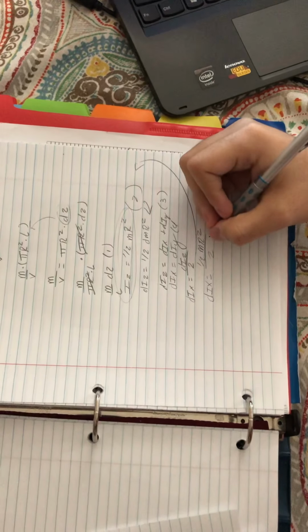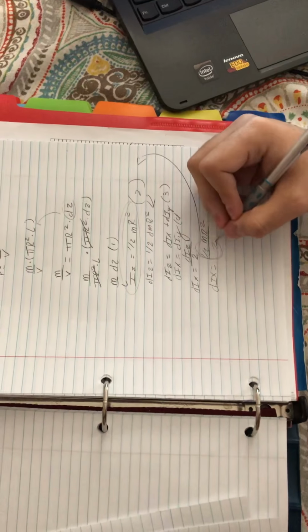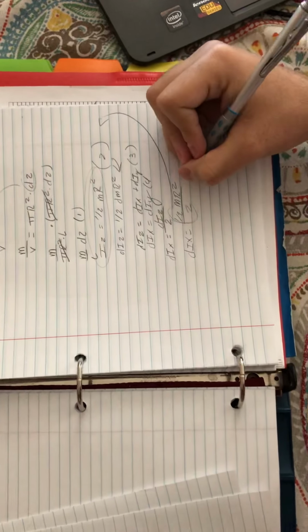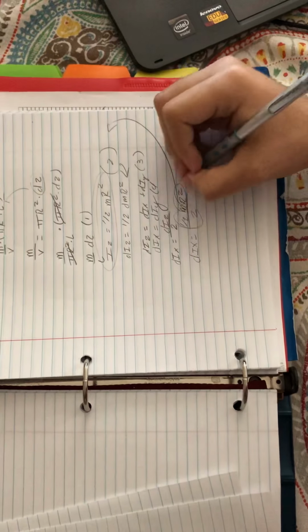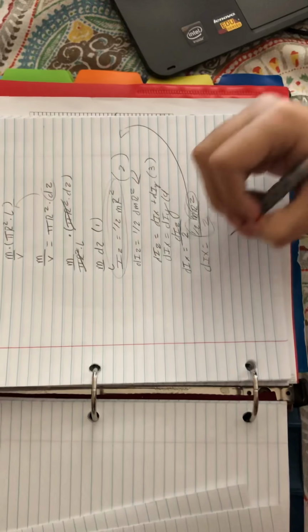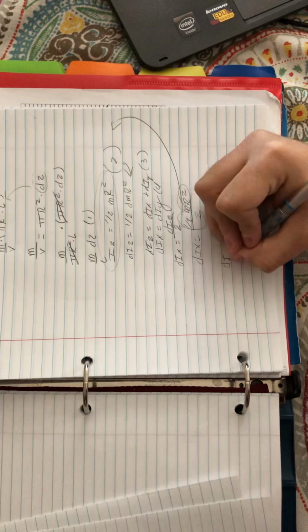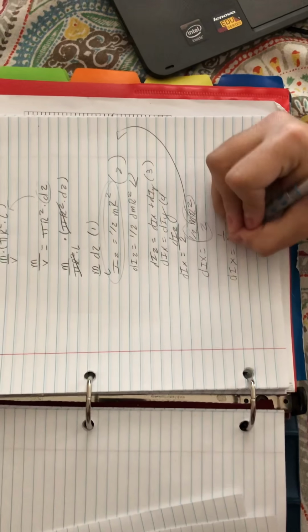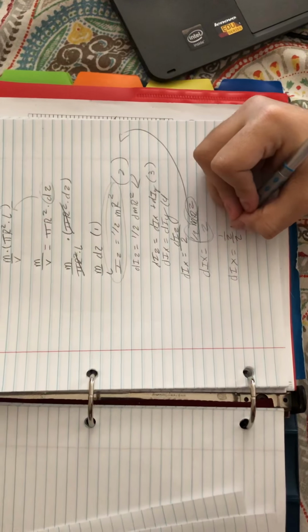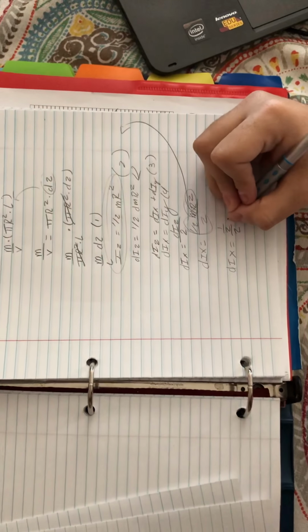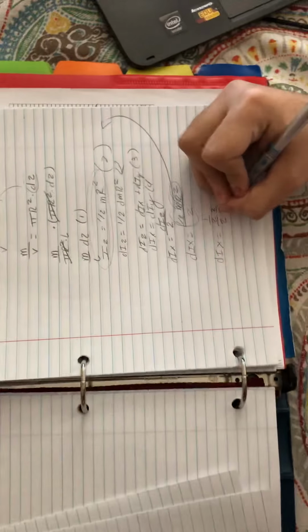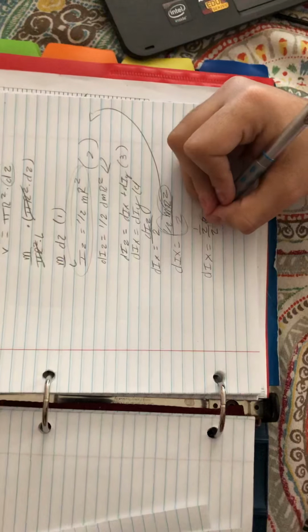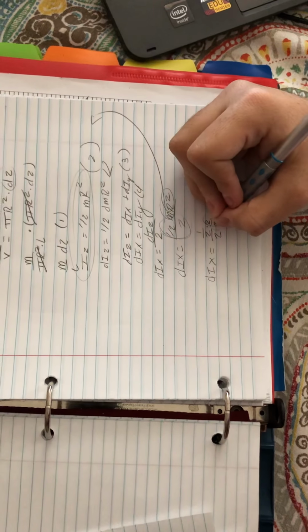In order to find the 1/4, we can factor this out. I'm just going to set aside mr squared, and we'll bring that back in later. So we have dIx is equal to 1 over 2 over 2. We're going to find the reciprocal.